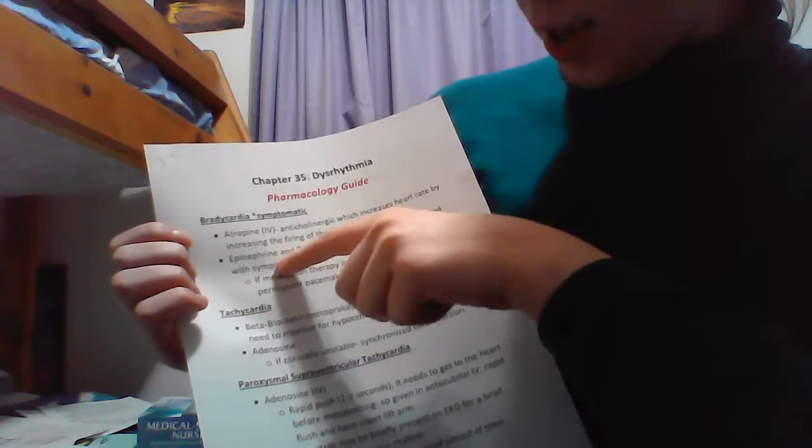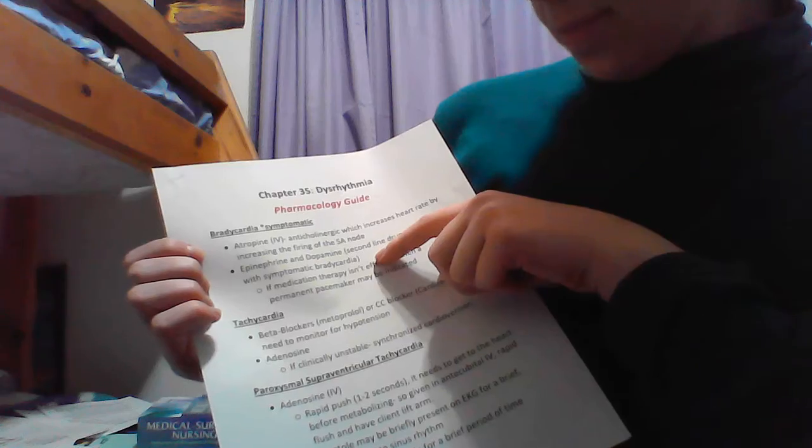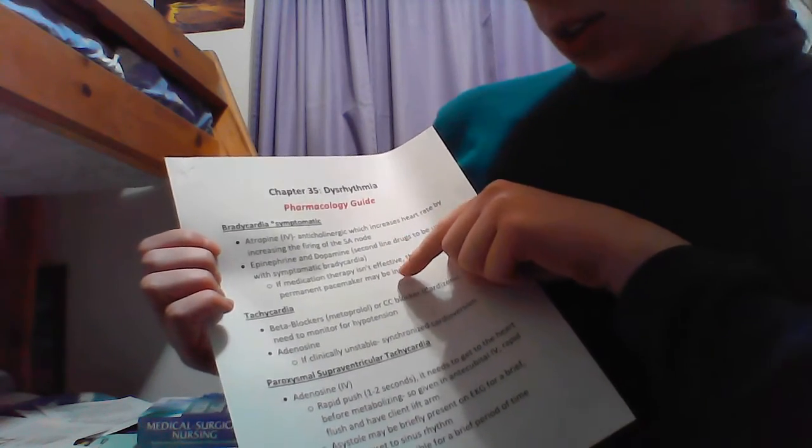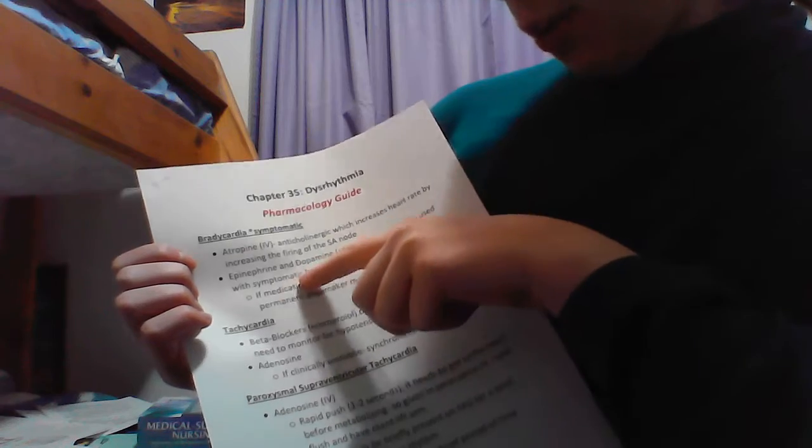And then some of the medications that we probably want to know the most about. Here, just like the epinephrine, because that's going to speed it up.